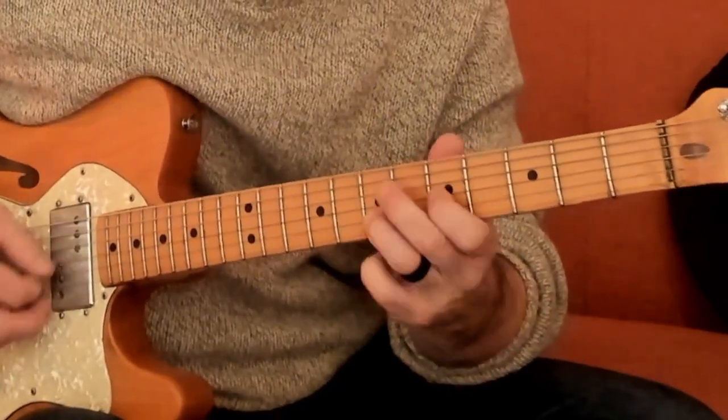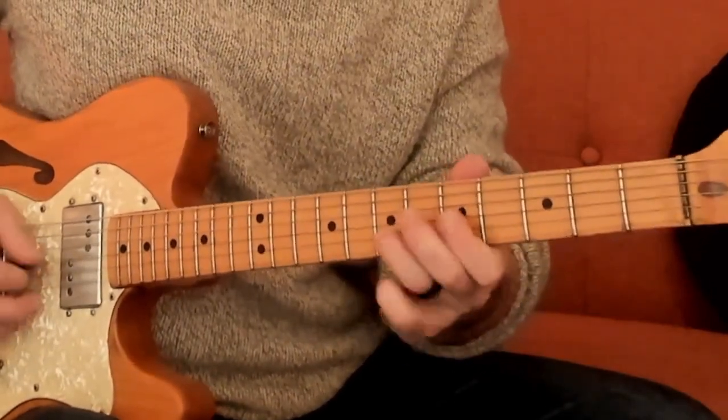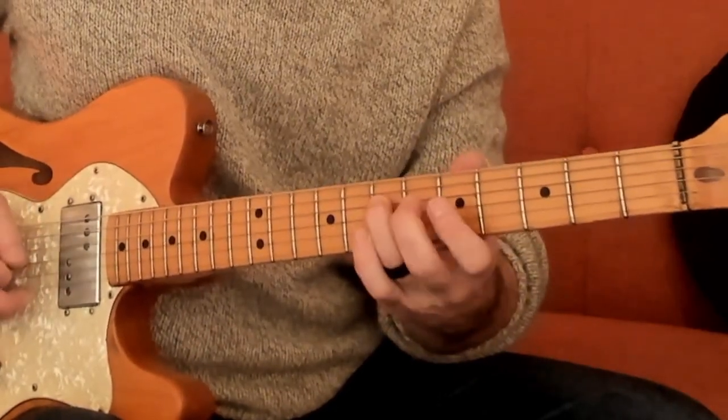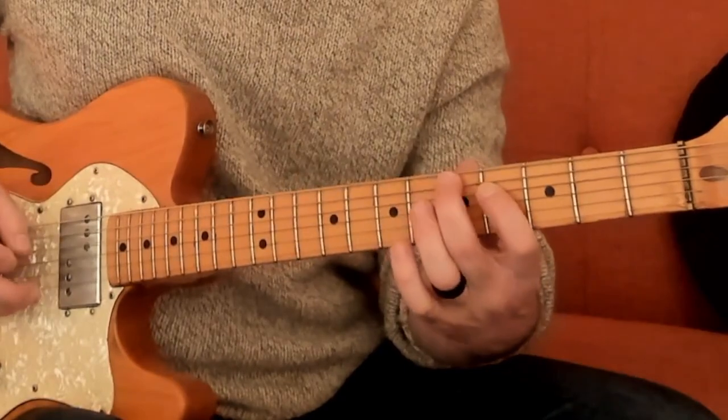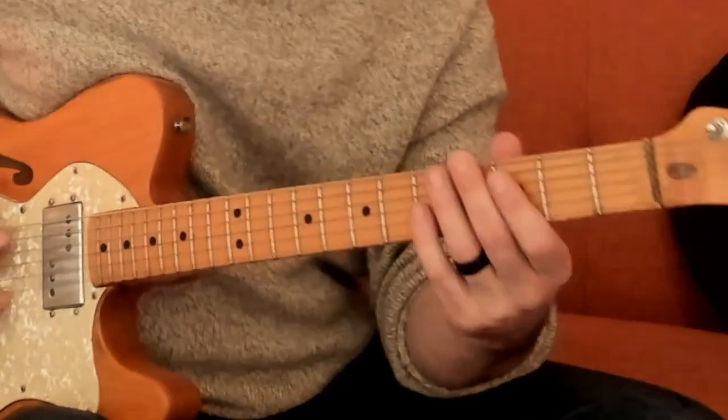I could go A, F sharp, C. A, F sharp, D, C. B is in the scale, but let's not do that. Let's try this.